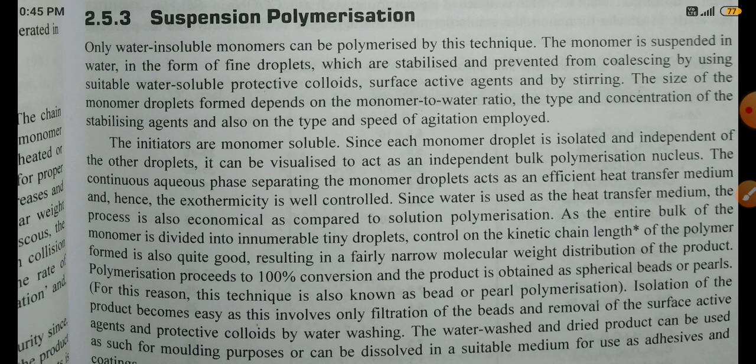The monomer is suspended in the water in the form of tiny droplets, which are stabilized and prevented from coalescing by using suitable water soluble protective colloids and surface active agent, and by stirring. The size of the monomer droplets depends on the monomer to water ratio, the type and concentration of the stabilizing agent, and also on the type and speed of agitation employed.